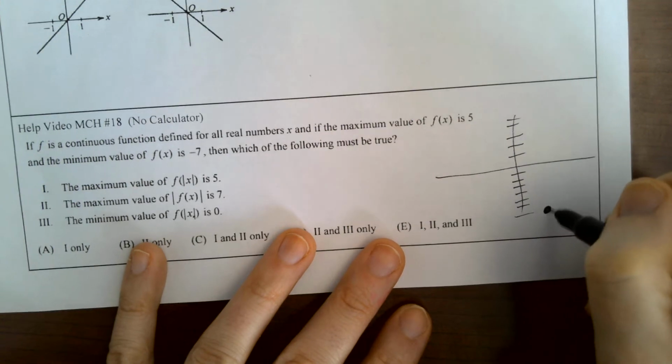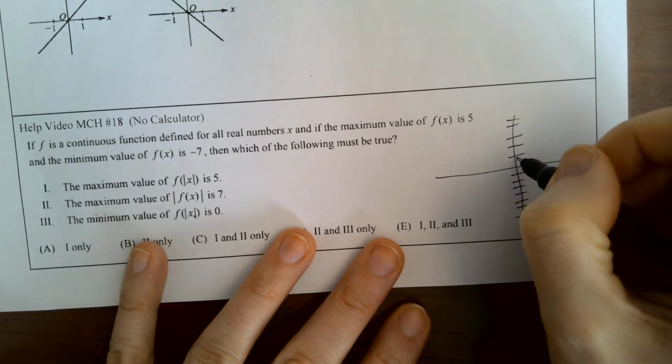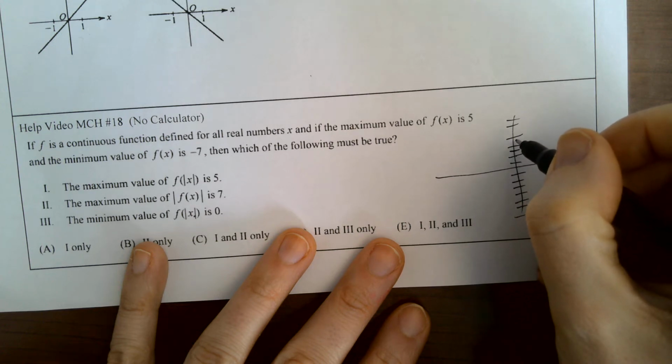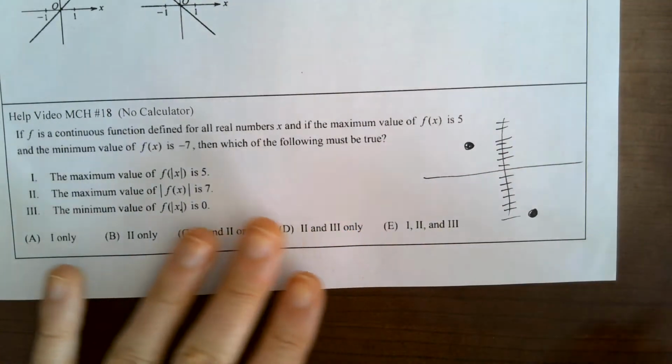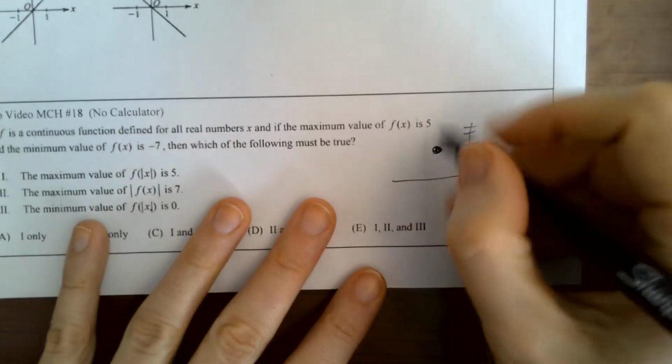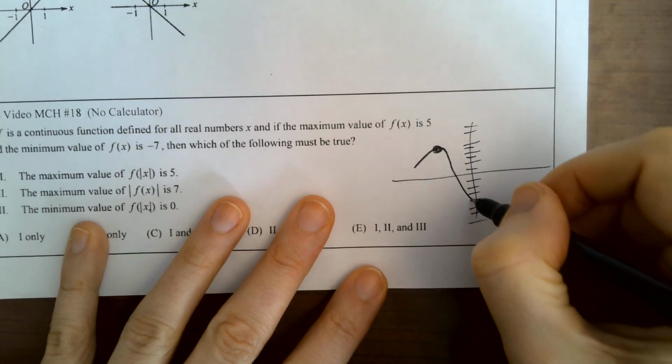Oh shoot, what am I doing? Let's say that's -7. 1, 2, 3, 4, 5. All right, and then let's just say that it looks something like this.